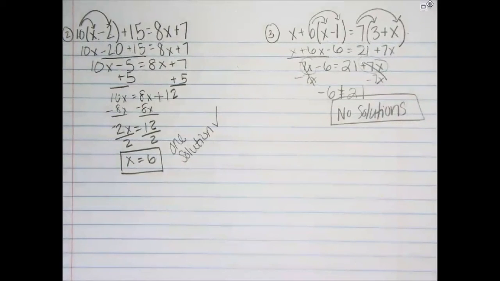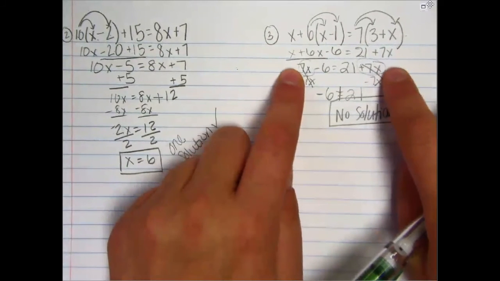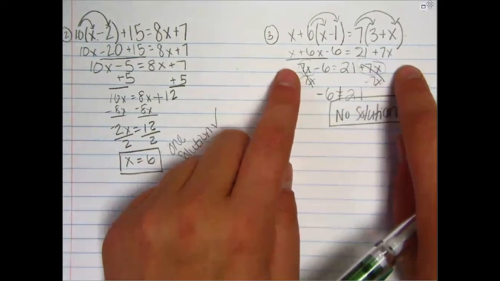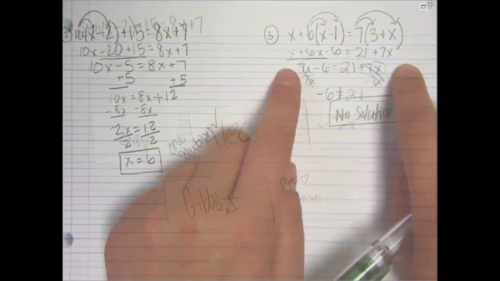Nothing. Absolutely nothing. Now, what if these were identical? What if this was 7x plus 21, 21 plus 7x? Then you would have an infinite amount of solutions.